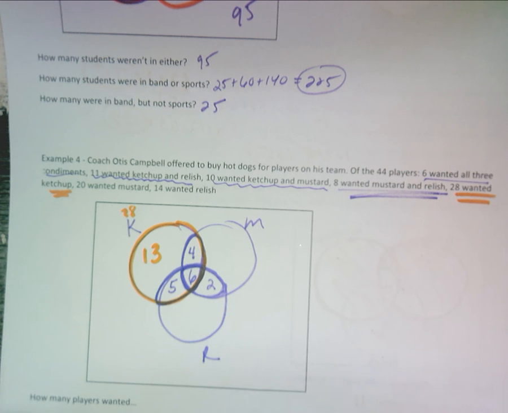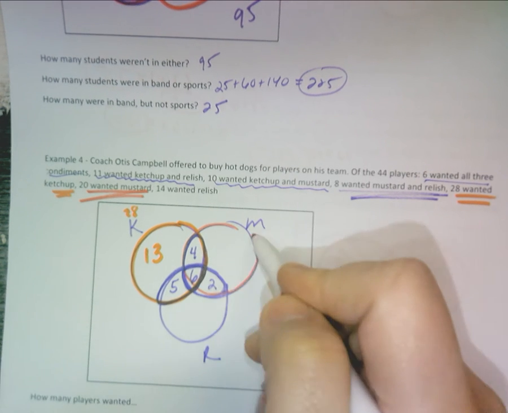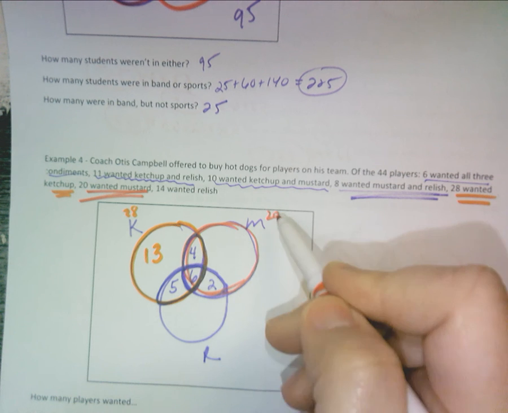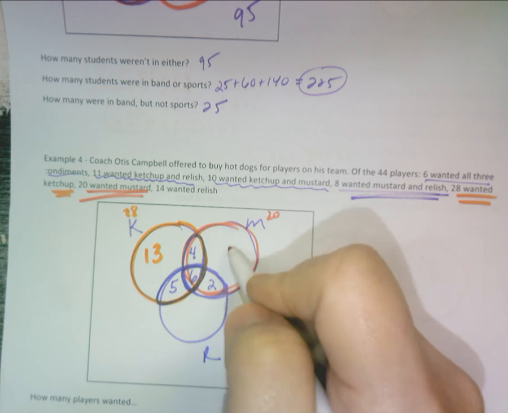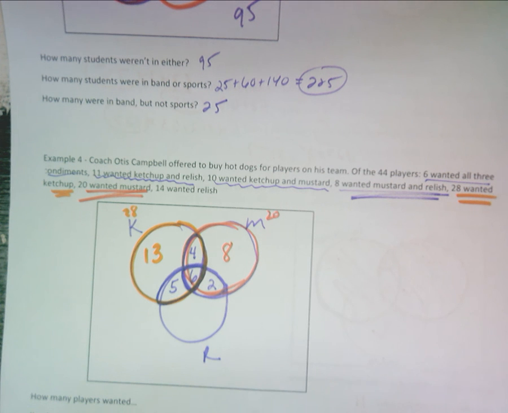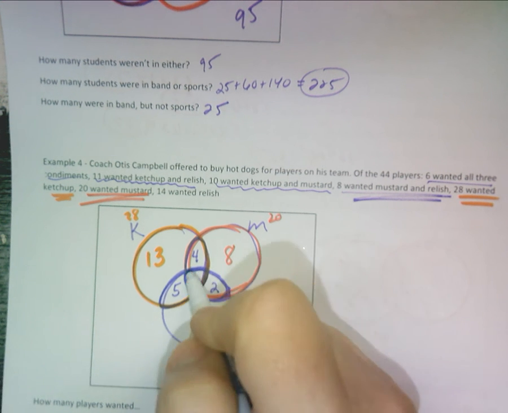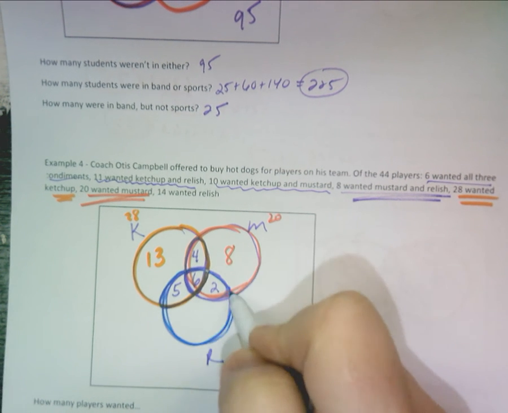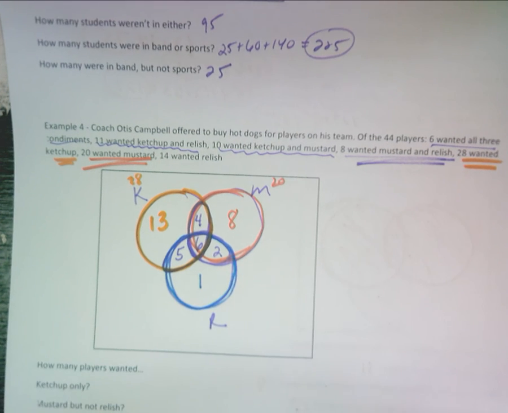20 want to be in the mustard circle. So in this ring, I need there to be 20. I already have 4 plus 6 plus 2. I already have 12. So that means there should be 8 right there. And then do the same for relish. 14 wanted to be in relish. 5 plus 6 plus 2 is 13, so there should be only 1 right there.